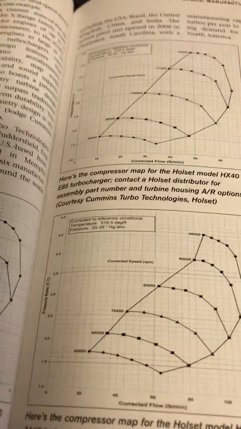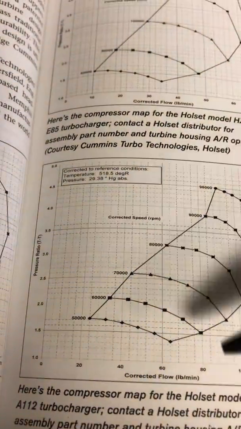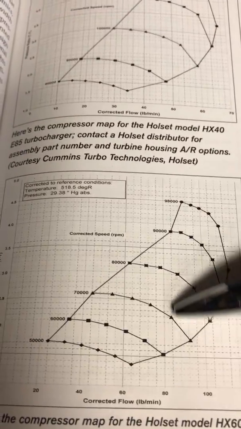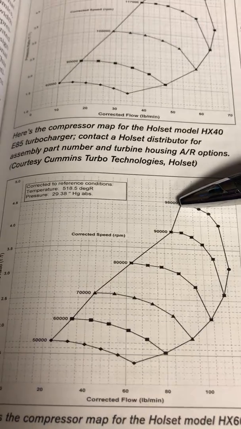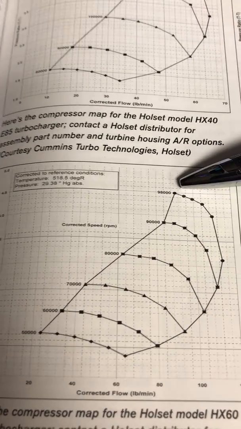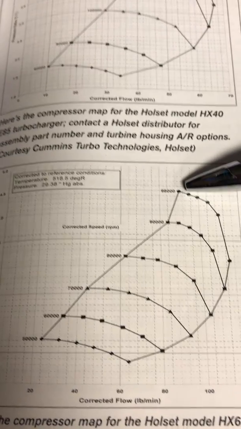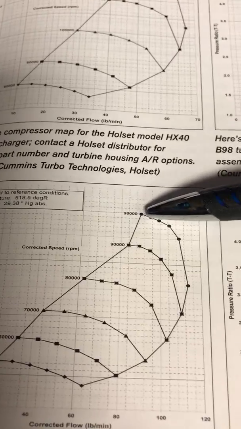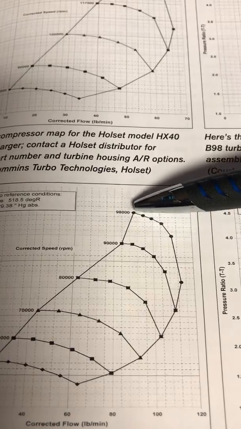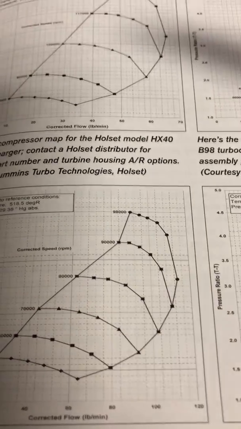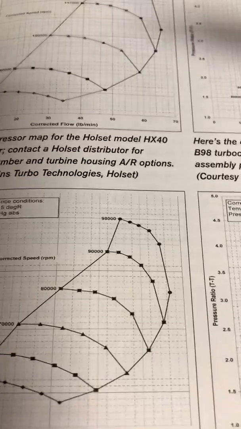Depending on where this line goes, once it passes 98,000, you're also getting close to the surge. Overspeed is still going to go until the turbo blows, but if you're operating within the surge line, you're done. It's just not going to work.